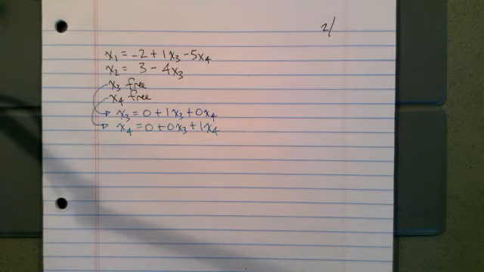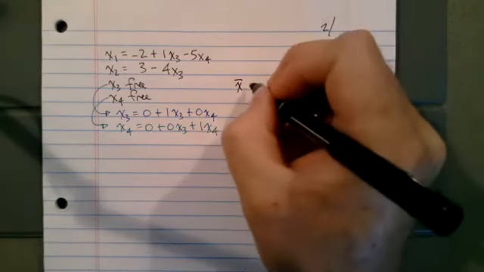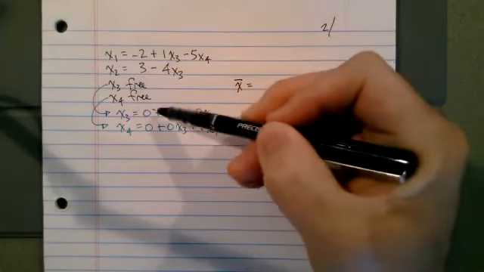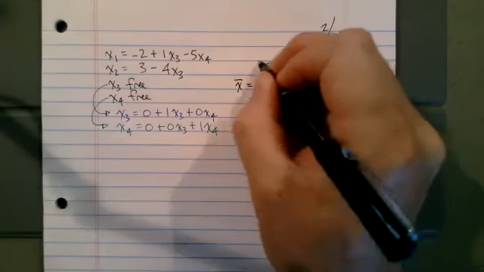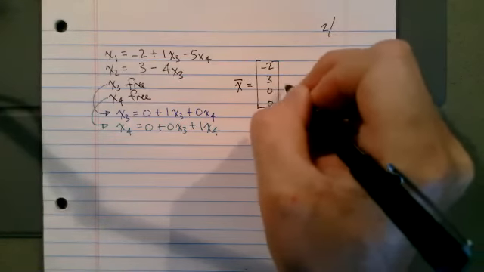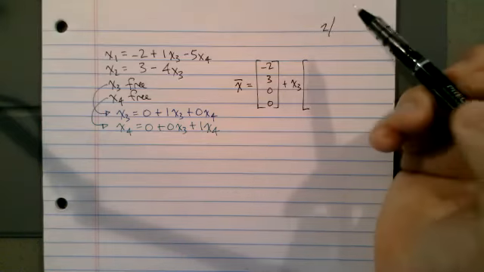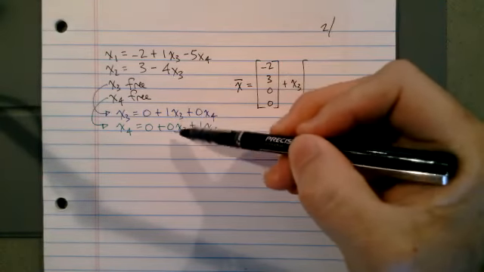So now, my parametric vector form, I'm going to summarize it as one vector. The constant is just -2, 3, 0, 0. There'll be a vector for x3, and the coefficients of x3 are 1, -4, 1, and 0.